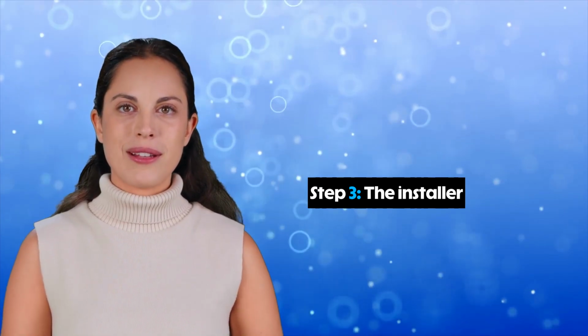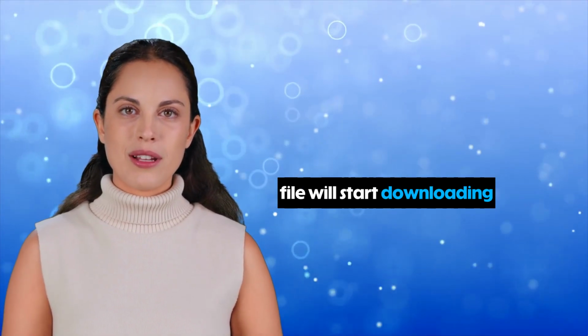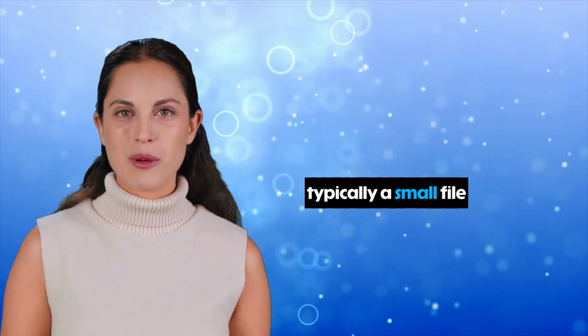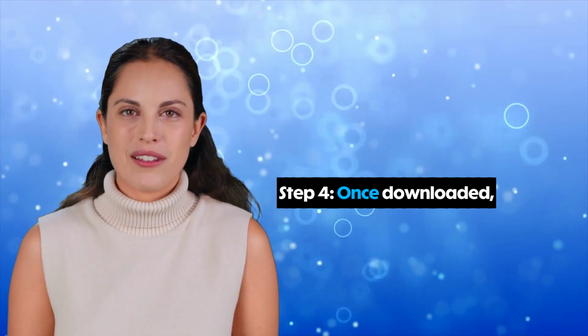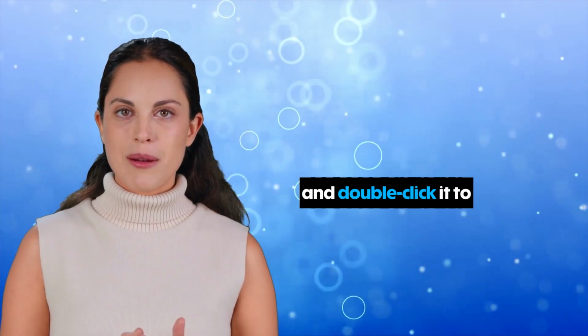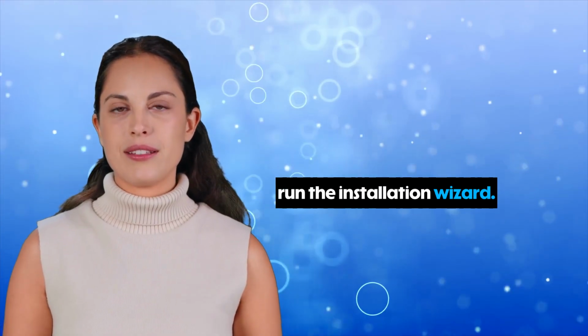Step 3. The installer file will start downloading automatically to your default downloads folder, which is typically a small file around 50 megabytes. Step 4. Once downloaded, locate the installer file in your downloads folder and double-click it to run the installation wizard.